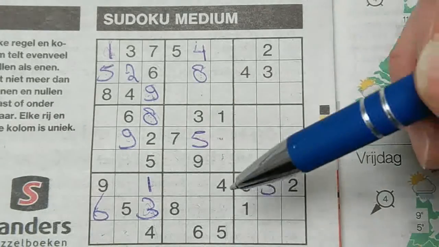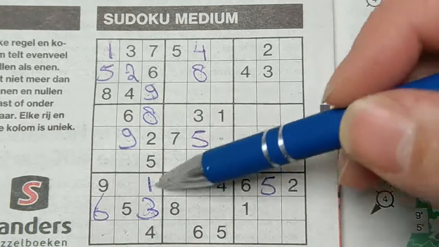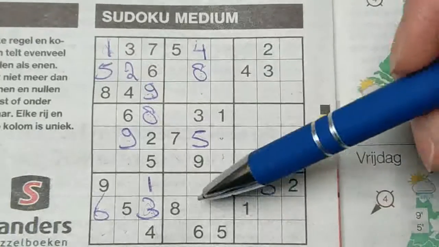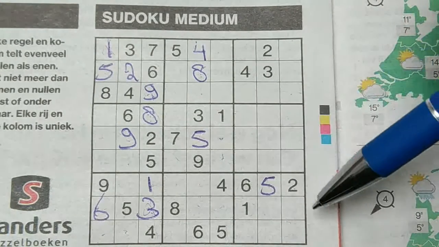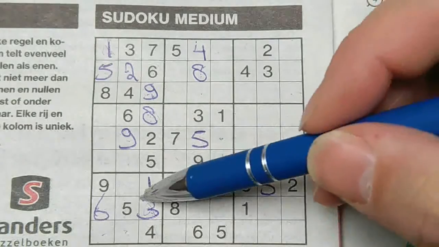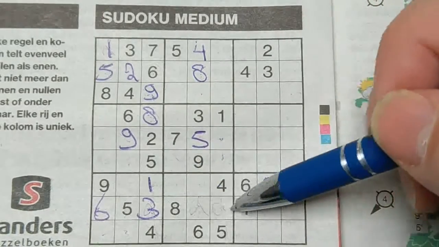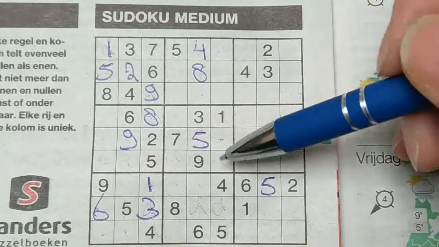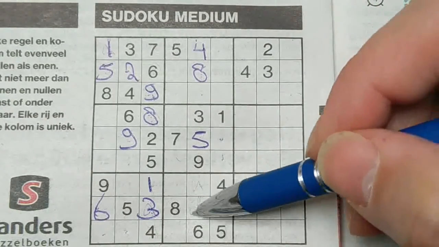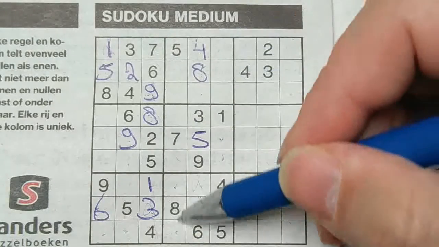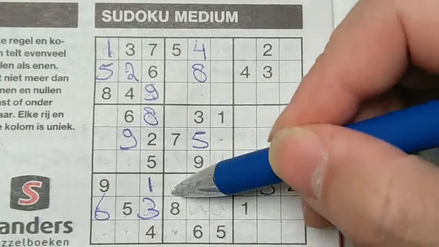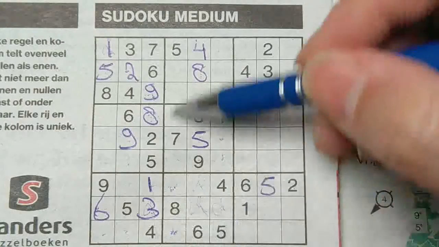Yes. This big square. 5 missing numbers. One of the missing numbers is a 3. We have a 3 there, so no 3 in these 2 boxes. We have a 3 there, so no 3 in these 2 boxes. So the 3 could be here or could be there. So in this column, we have a 3 in one of those two boxes.